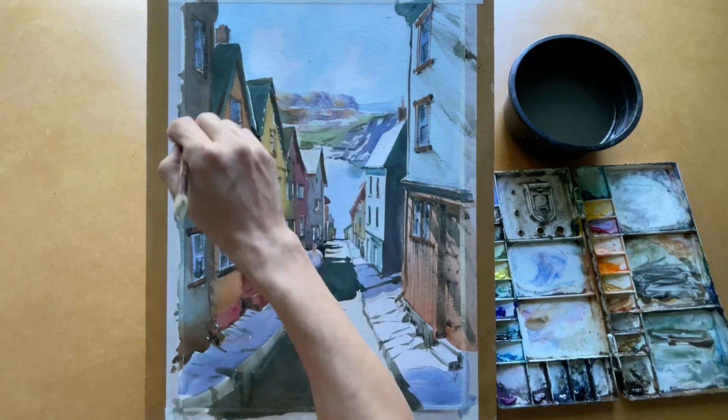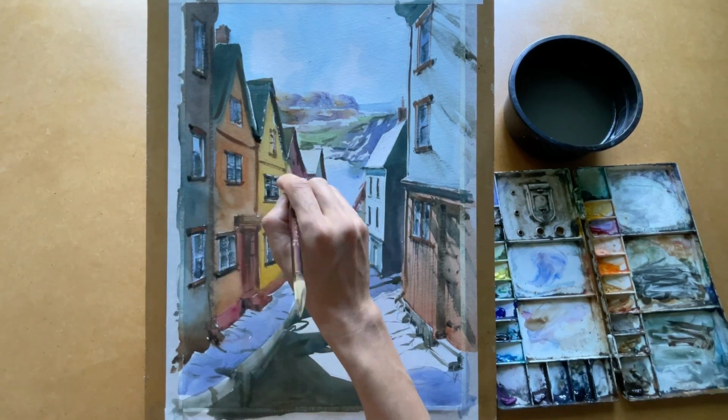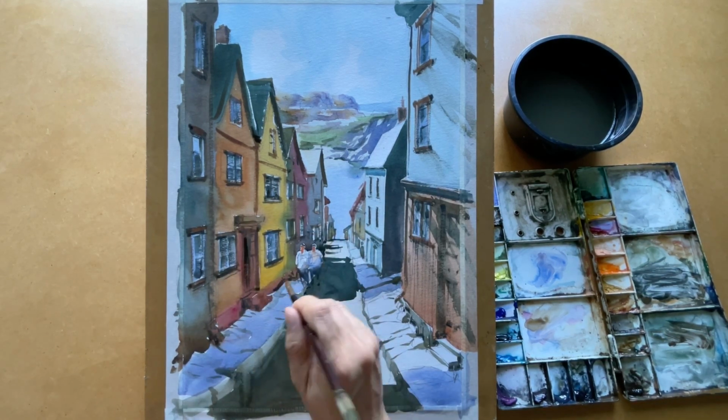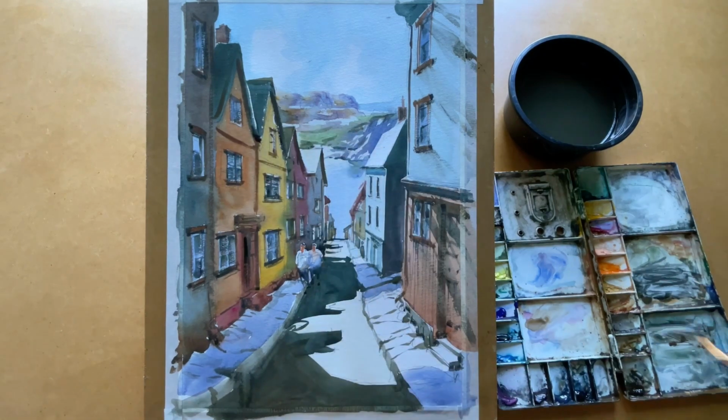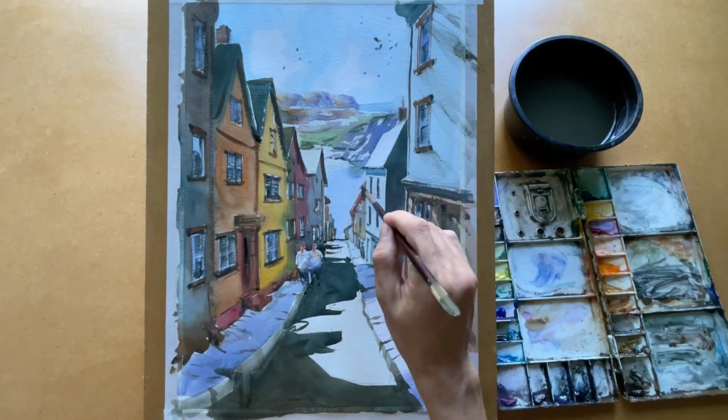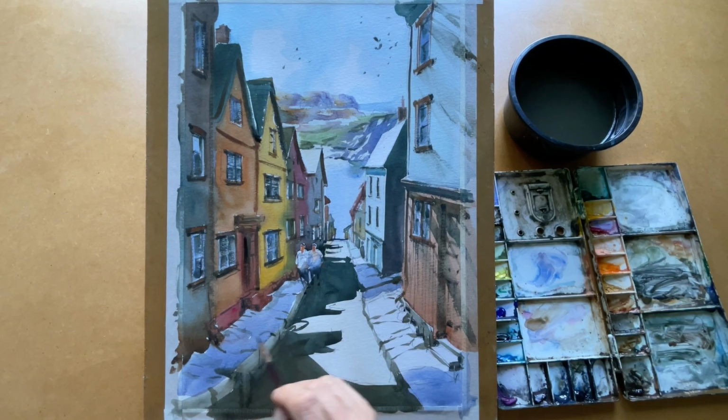Highlight overhangs, highlight doors and windows, and put some very lovely birds in the sky.